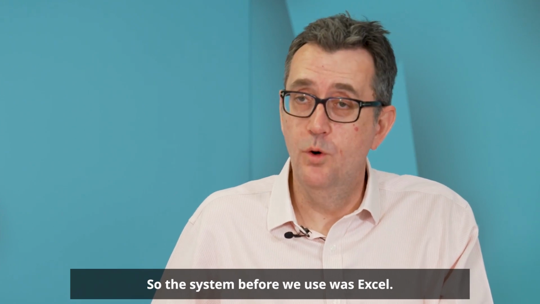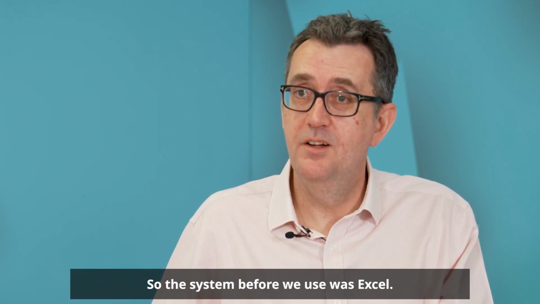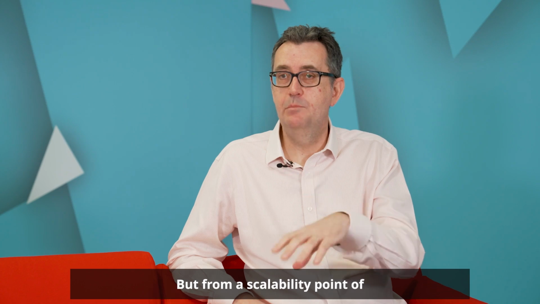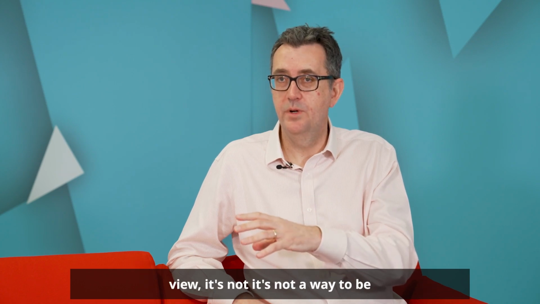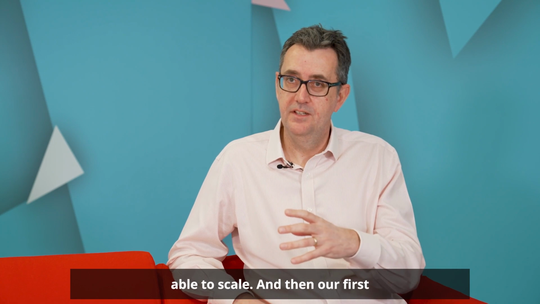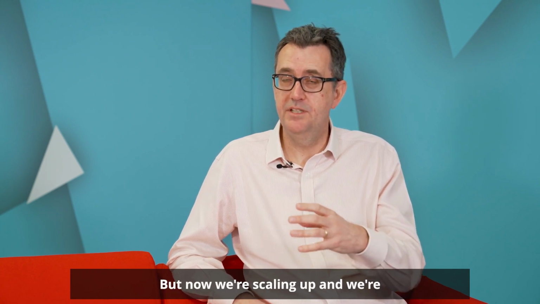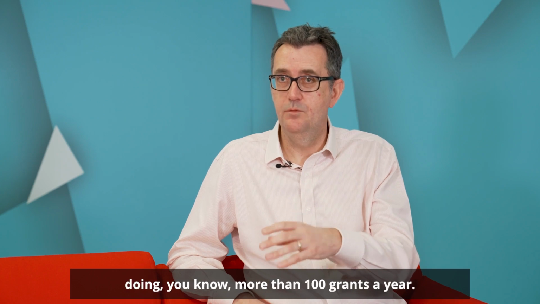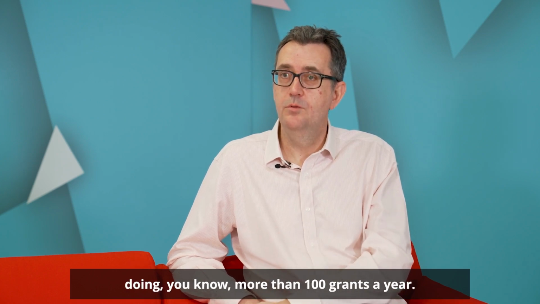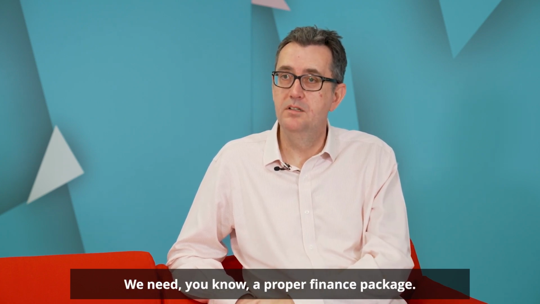The system we used before was Excel, so we just recorded our transactions in Excel, but from a scalability point of view, it's not a way to be able to scale. In our first year and a half, from the number of grants we did, it wasn't that many, but now we're scaling up and we're doing more than 100 grants a year. We need a proper finance package.